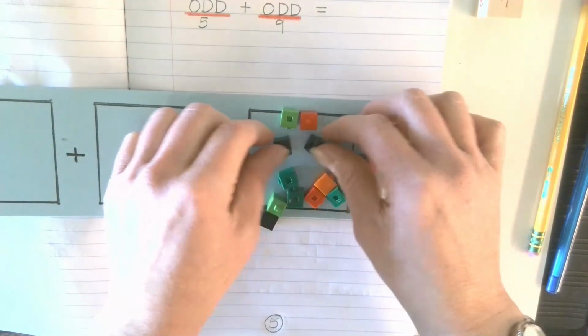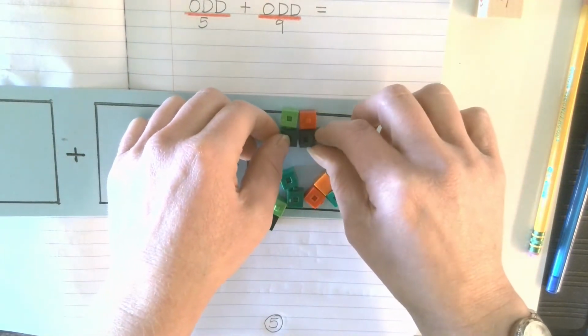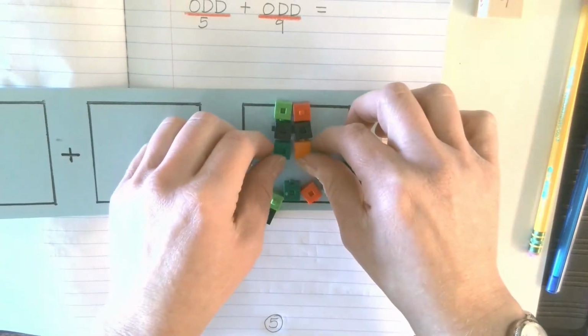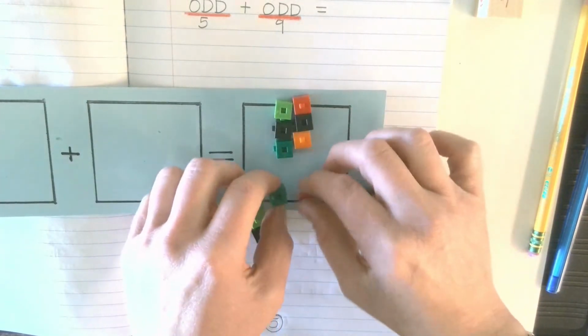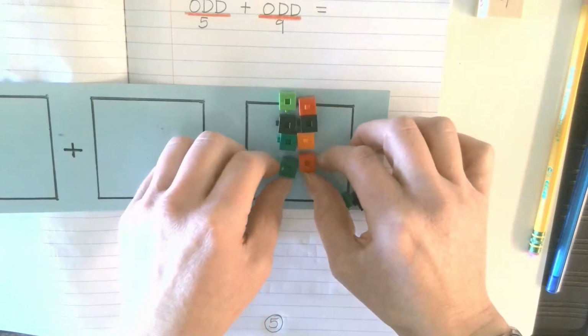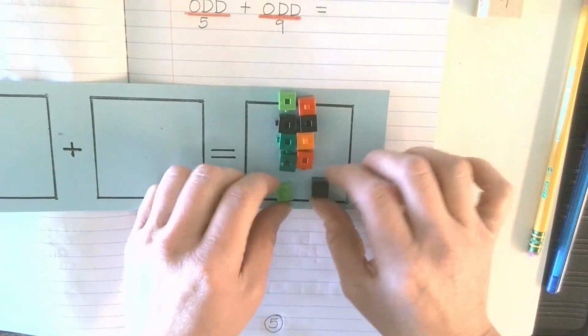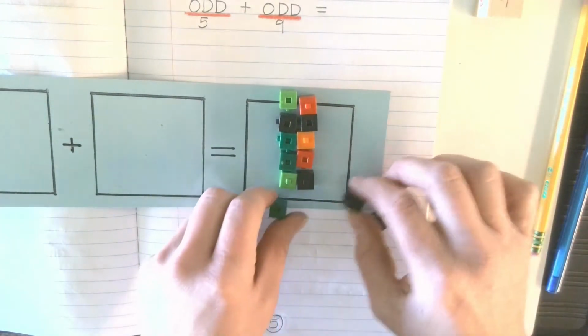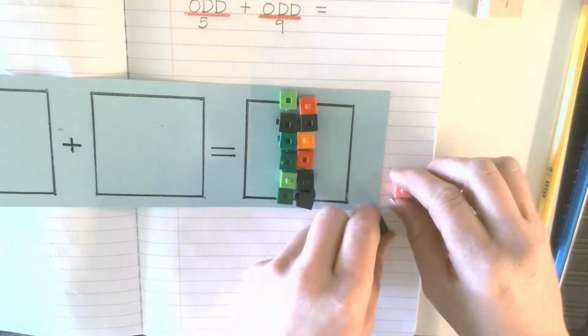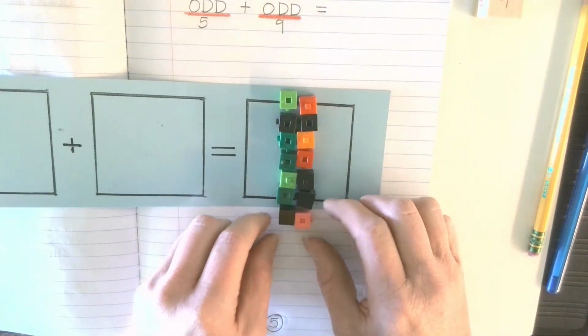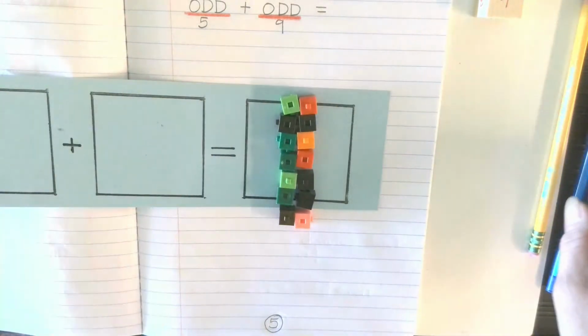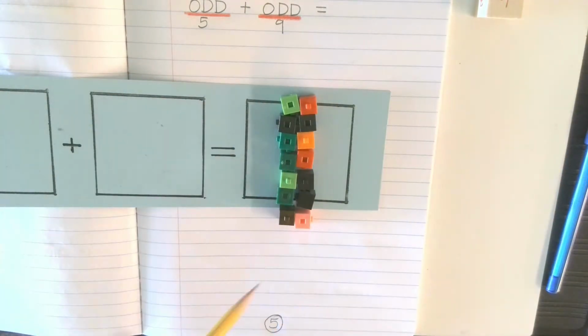2, 4, 6, 8, 10, 12, and 14. Everybody has a partner. We don't have any leftovers.